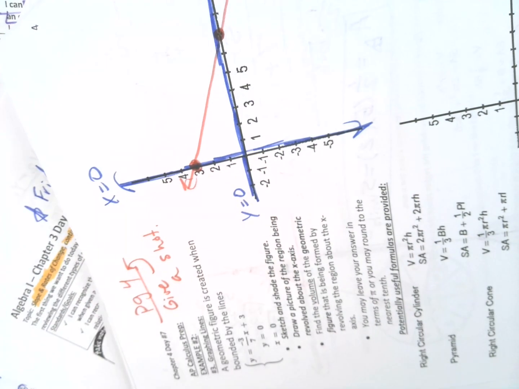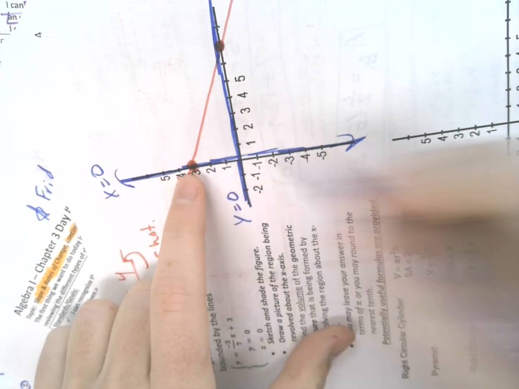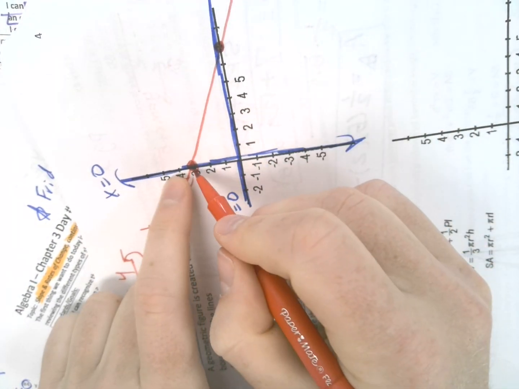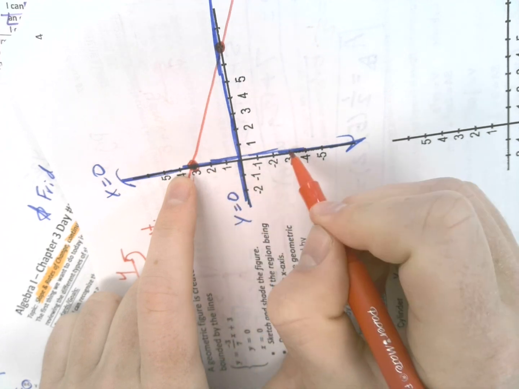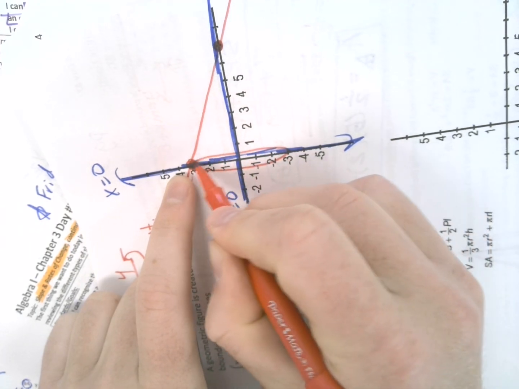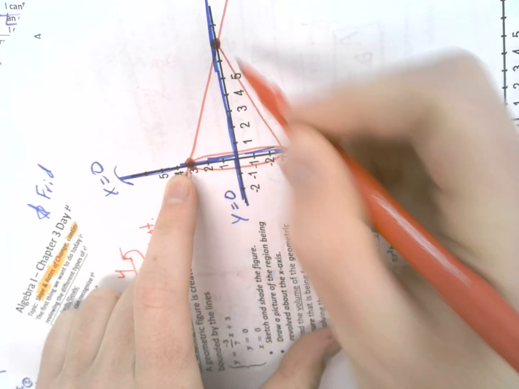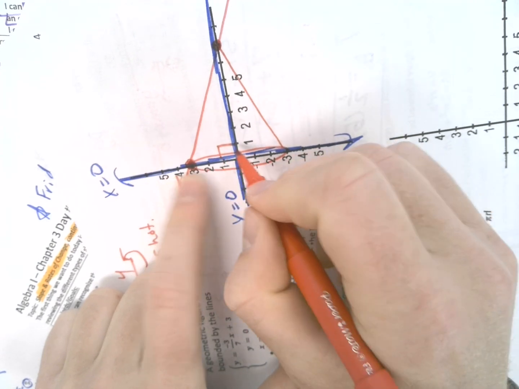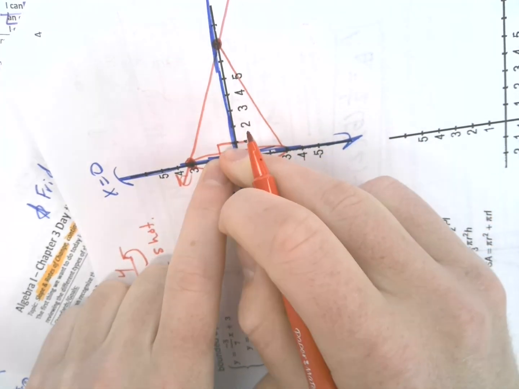So that's my little pro tip to you guys. Turn your paper sideways and start rotating this shape. See, it rotates like that. It was a right triangle. Now it becomes a right circular cone as you rotate it.